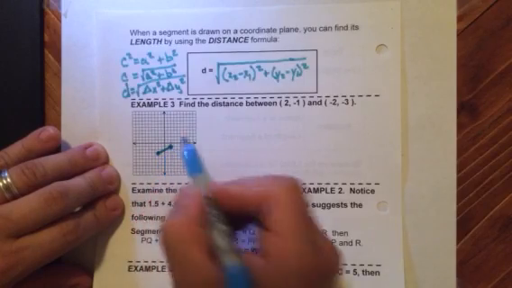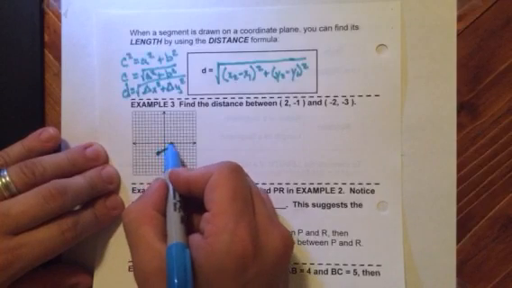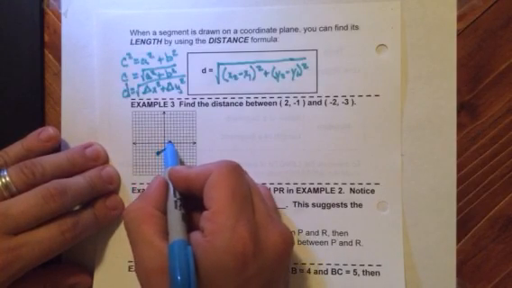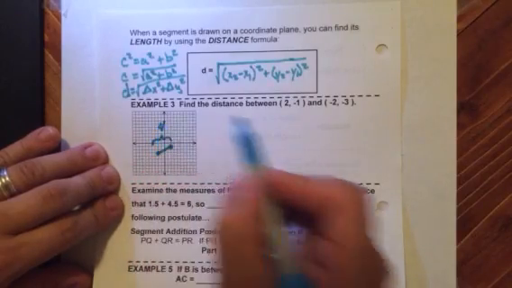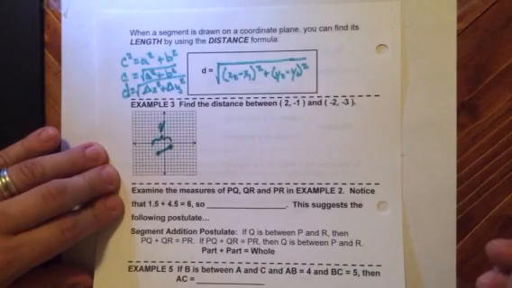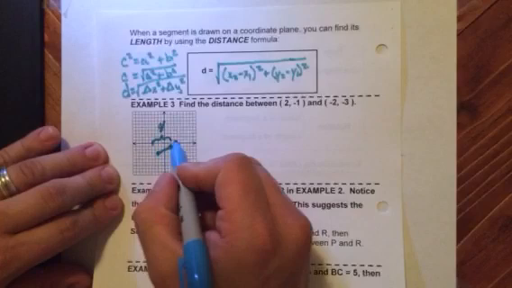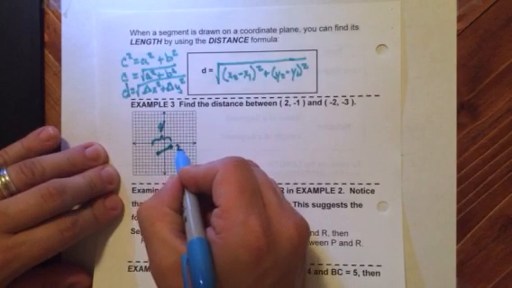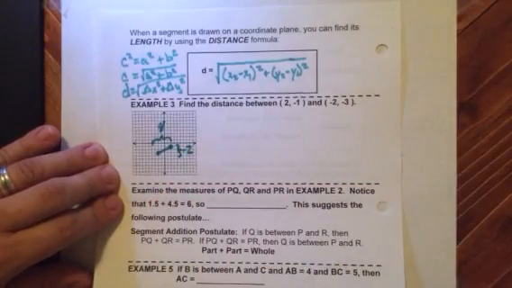We want to find the distance between those 2 points. Now, it's real easy for us to see that there was a change in x. The x direction changed by 4 units to get from negative 2 to positive 2. And my y direction, to get from negative 1 to negative 3, changed by negative 2.